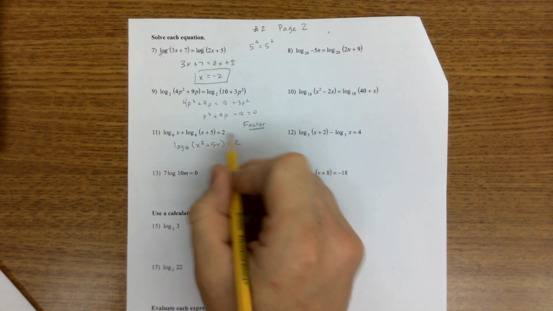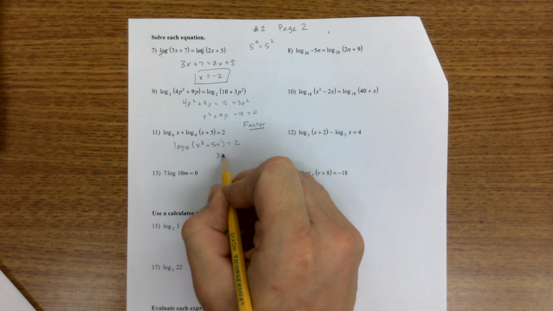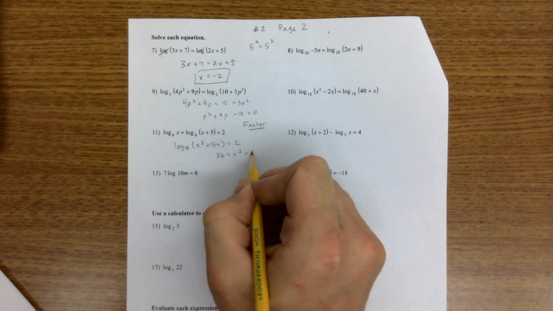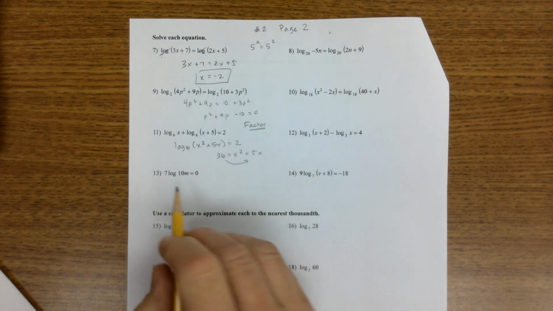And then now what can I do? I can change it to exponential form. That'd be 6 squared would be 36 plus 5x. Bring that over there and factor.